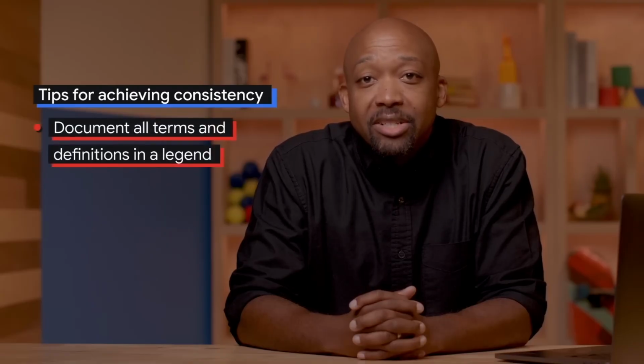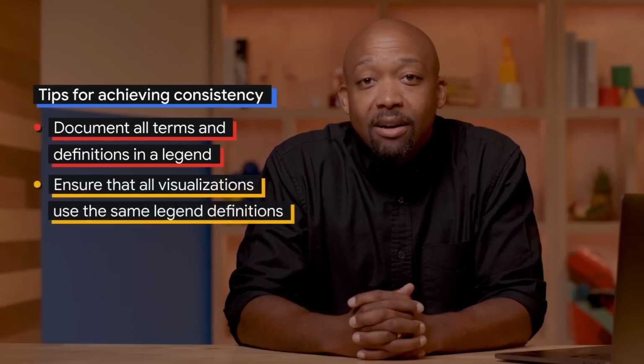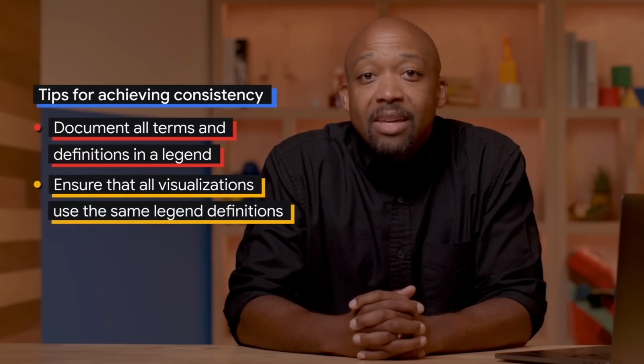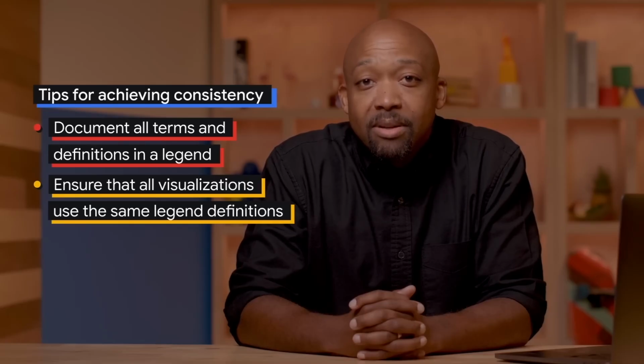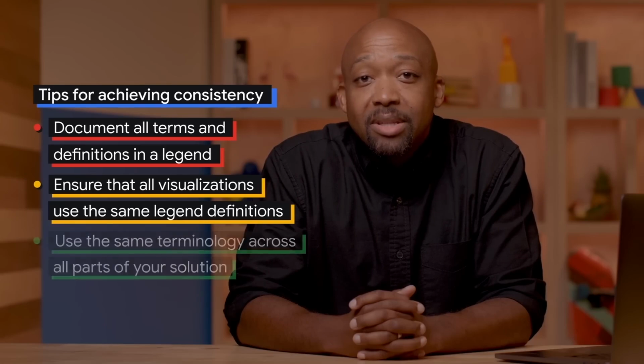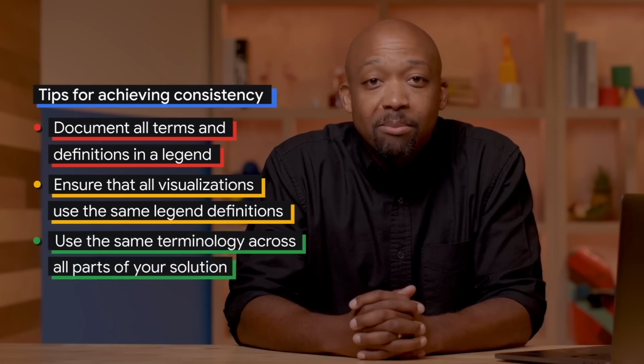Here's some pro tips for achieving consistency in your data visualization design. First, document all terms and definitions in a legend. Then, for consistency, ensure that all visualizations use the same legend definitions. If you find a need to break this rule, make sure it is clearly noted. And lastly, use the same terminology across all parts of your solution, including department names, groups, and teams.